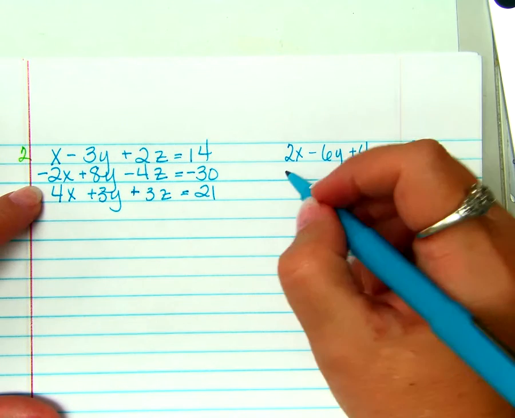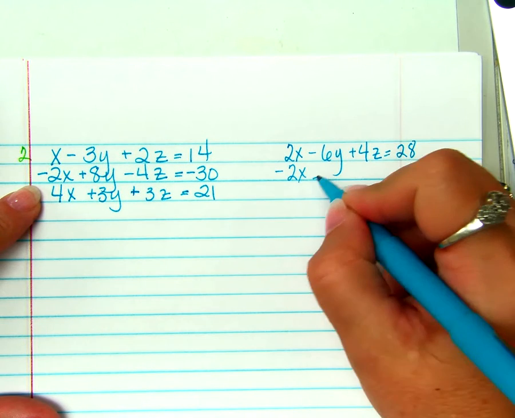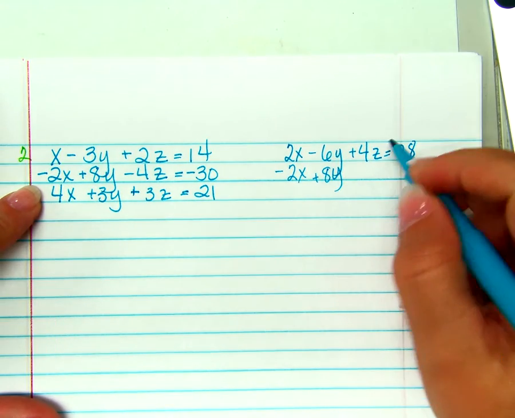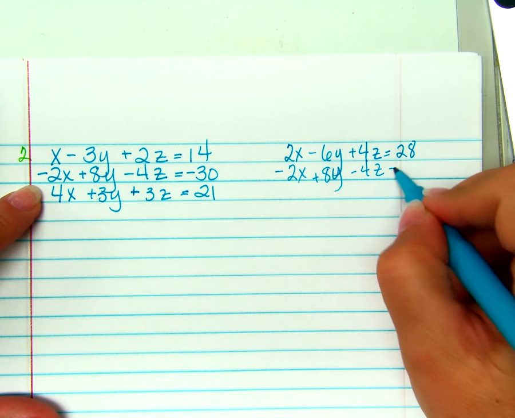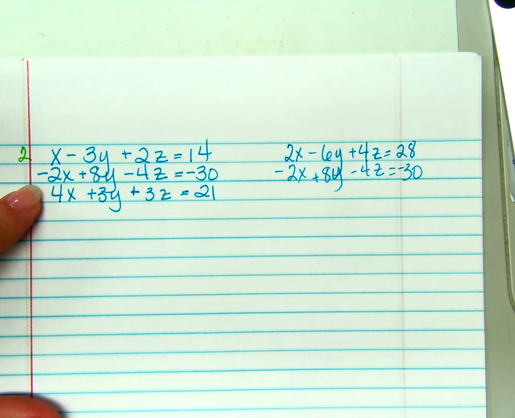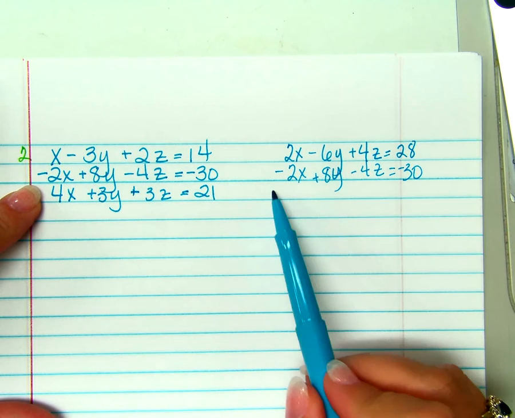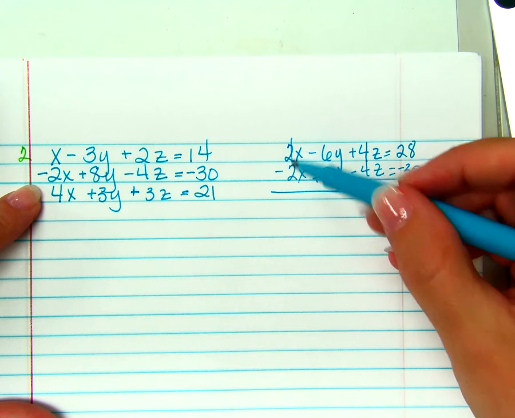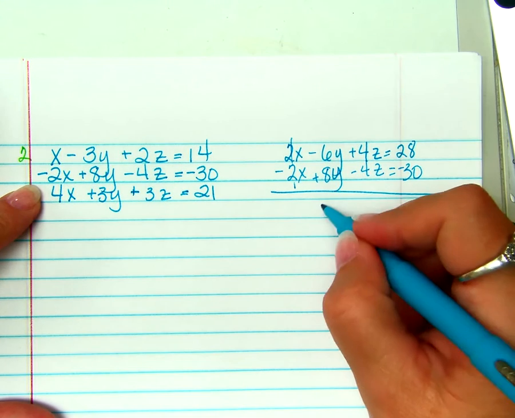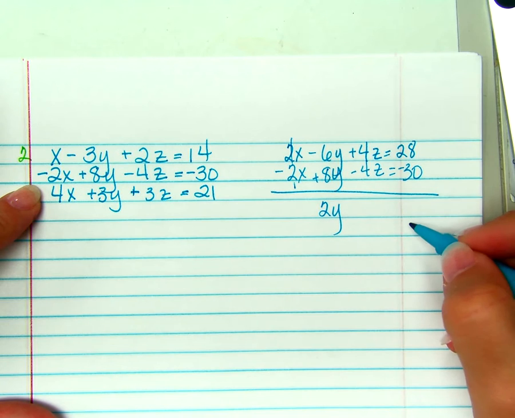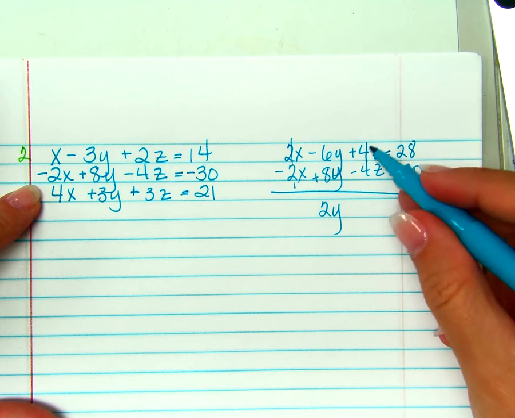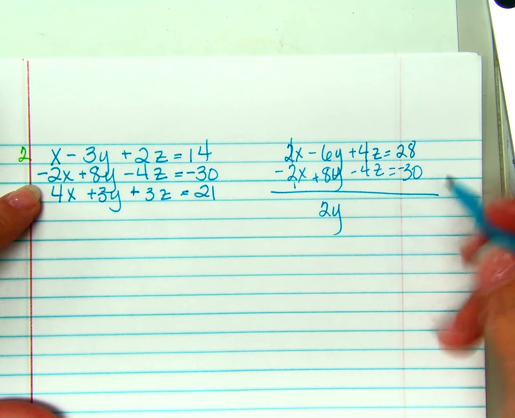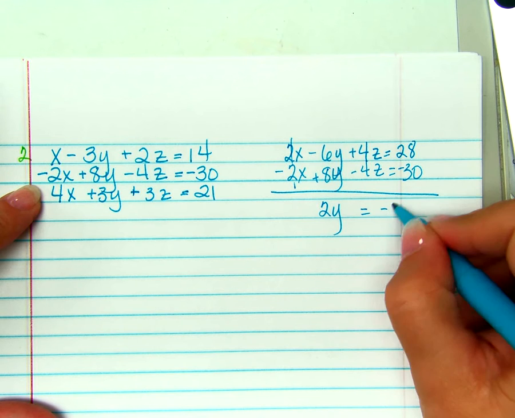And then I'm going to rewrite my middle equation. 2x plus 8y minus 4z equals negative 30. Ooh, yeah, it does, doesn't it? Because when I go to cancel the x's, look what else happens. That's 0, isn't it? This is 2y. Ooh, that's also 0, isn't it? Equals negative 2.